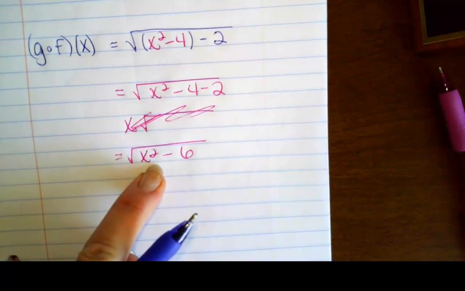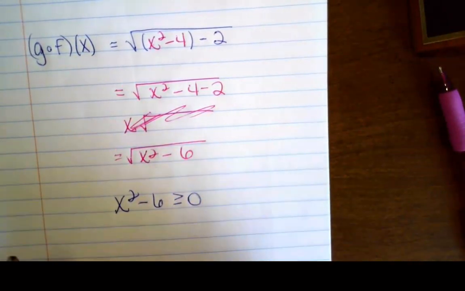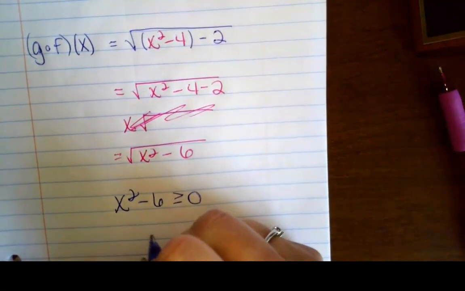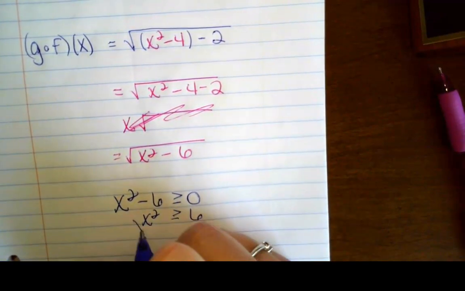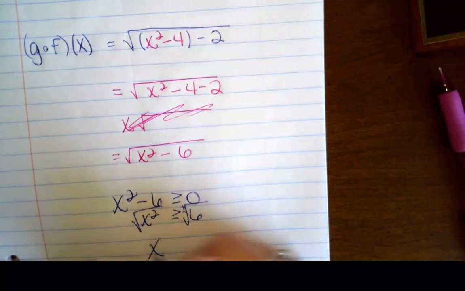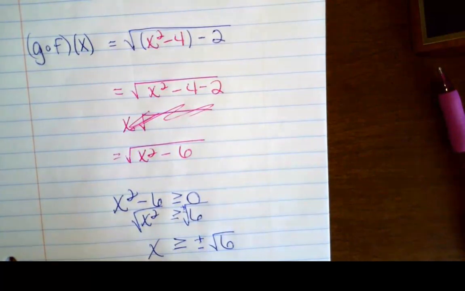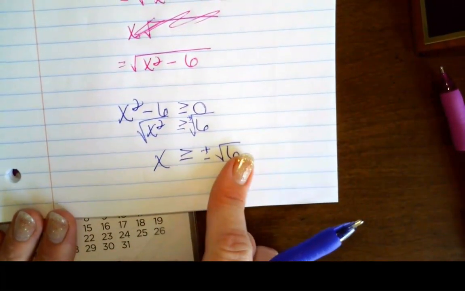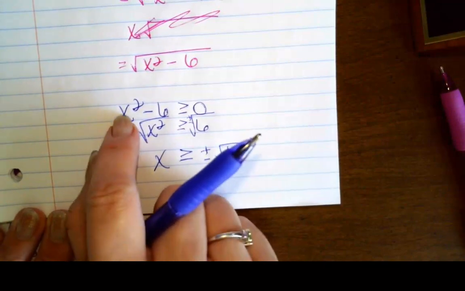So I need to look at the domain of this, and I need to say whatever is under the root needs to be greater than or equal to 0. And now I'm going to solve. So I'm going to add 6 to both sides. And then I'm going to square root both sides. And I'm not going to forget my plus minus. So x needs to be greater than or equal to positive or negative square root of 6. So what does that look like? You're actually going to flip-flop your signs. Whatever this is needs to be 6 or bigger.